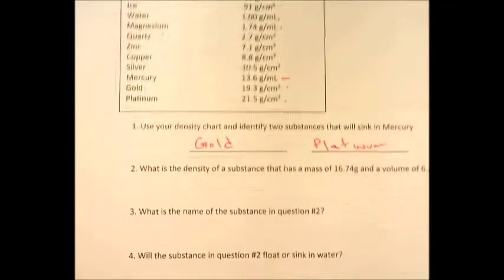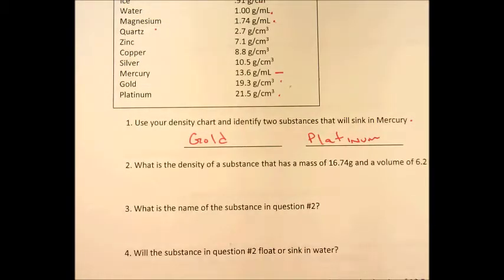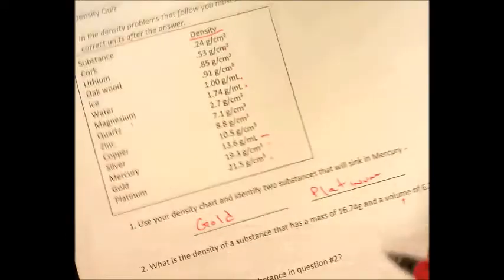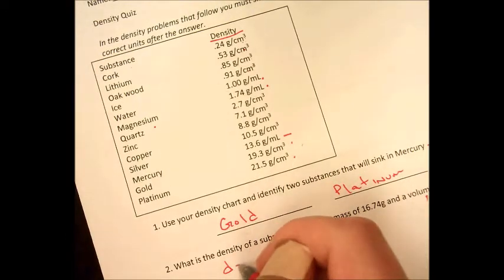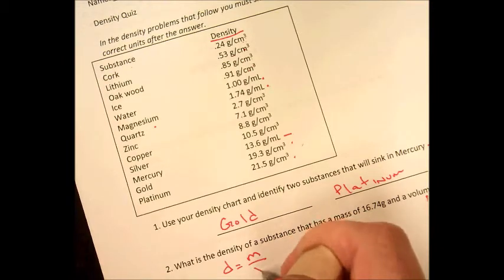So number 2 says, what is the density of a substance that has a mass of 16.74 and a volume of 6.2 cubic centimeters? Well, we use our old equation, density equals mass divided by volume. You could also use your circle if you wanted to.